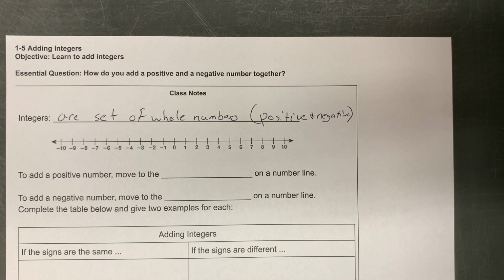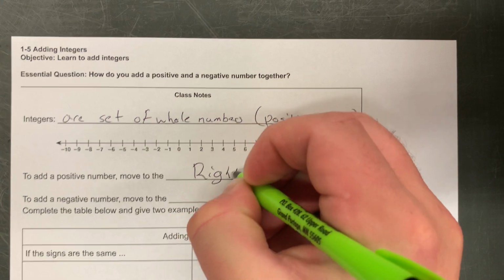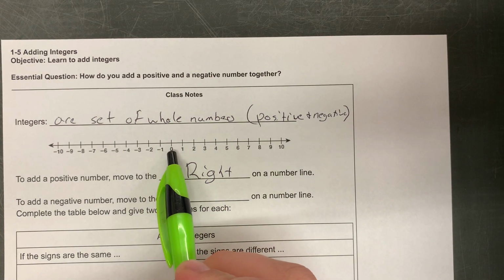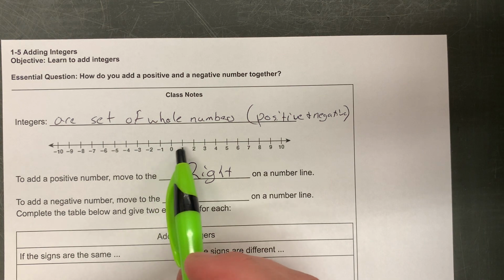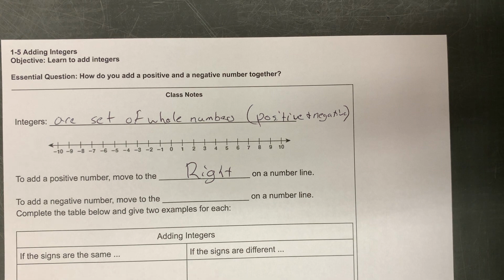So our integers are also listed on this number line right here. To add a positive number, we need to move to the right on a number line. If I'm adding 5 to 0, I'm going over 1, 2, 3, 4, 5. 0 plus 5 is 5.